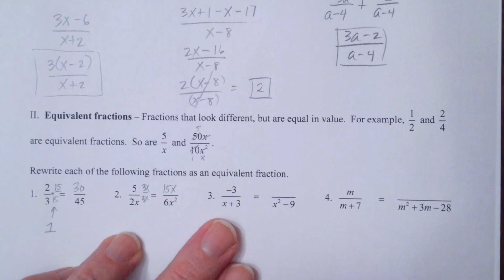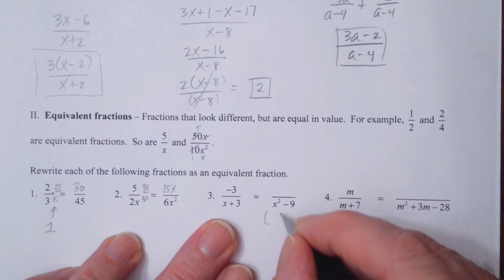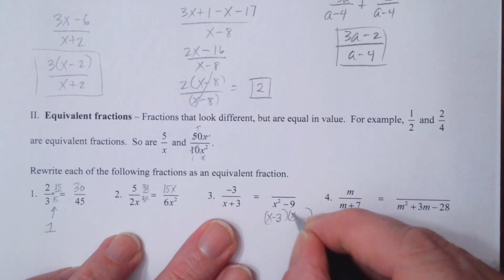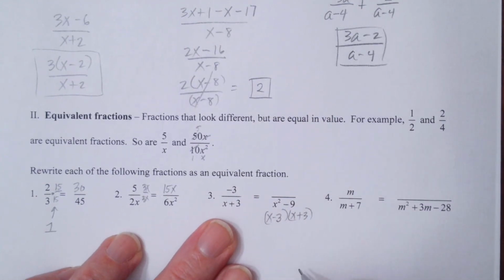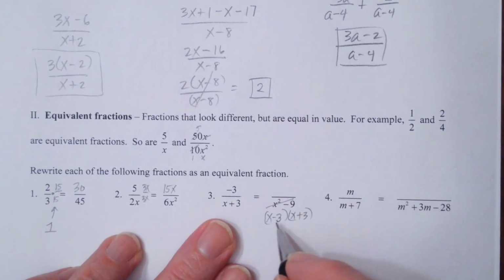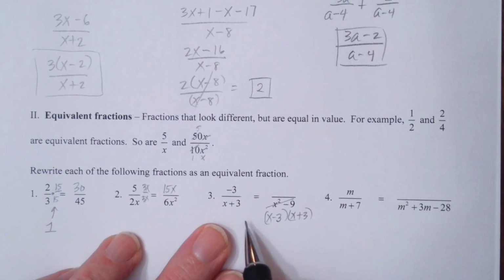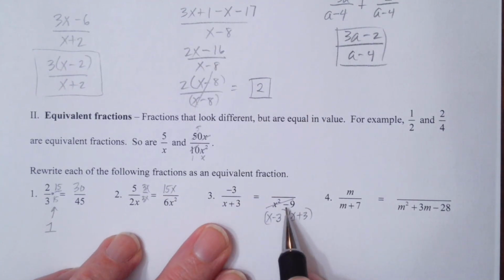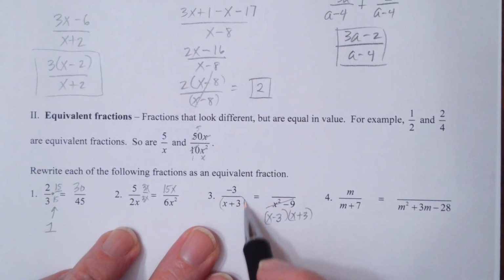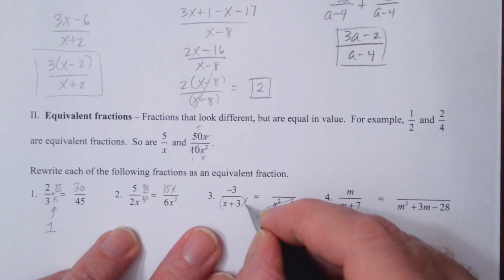Now look at number 3. Notice this is a difference of squares. This can be factored as x minus 3 times x plus 3. So I'm just going to put a mark through here and replace it with that. Notice, to get this denominator that I want, I have to multiply this x plus 3 times an x minus 3.